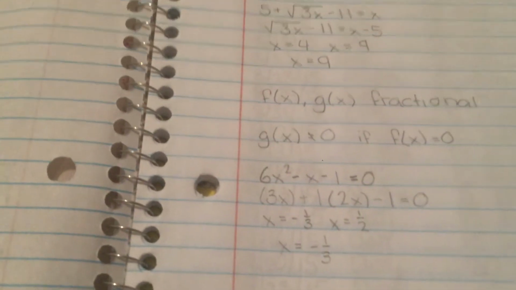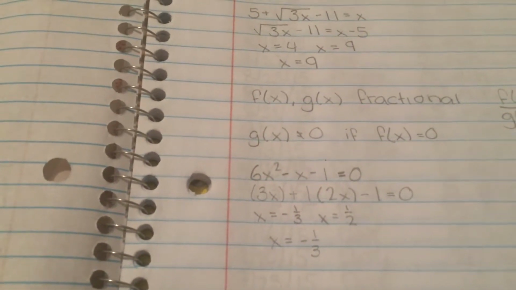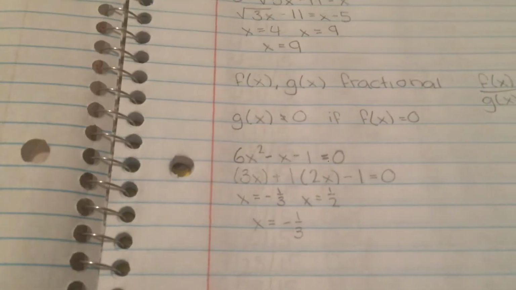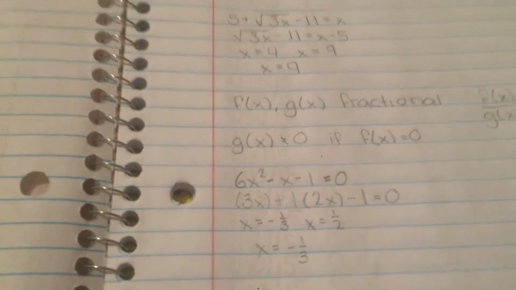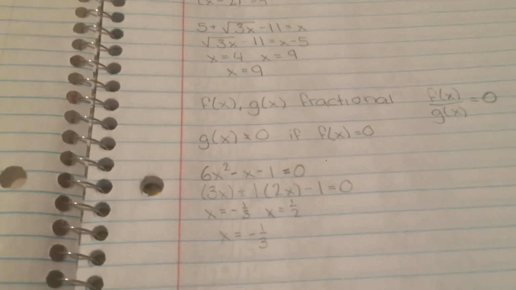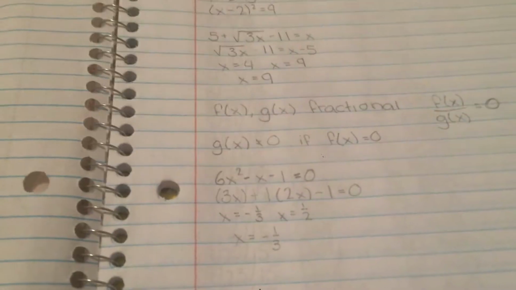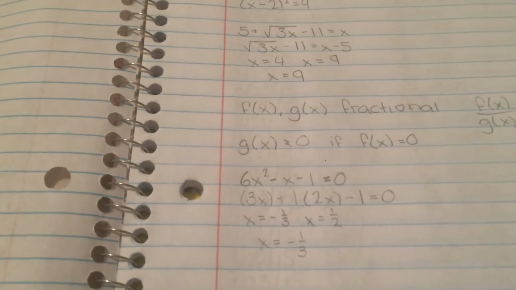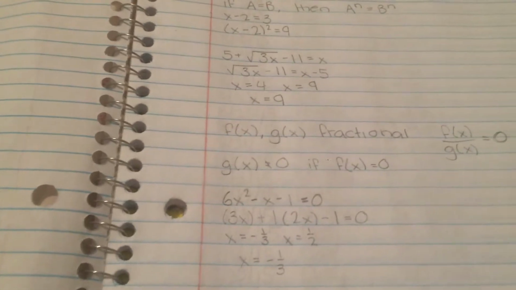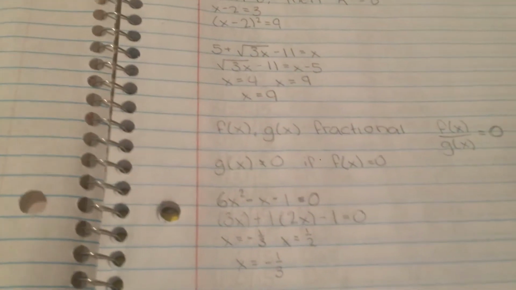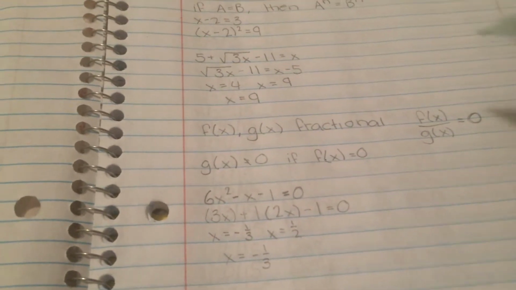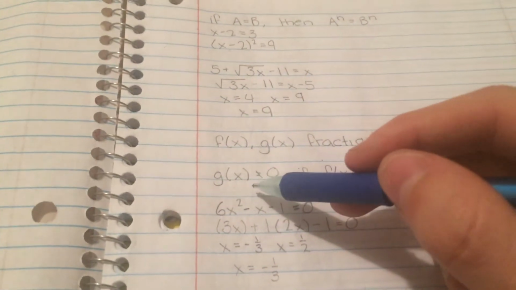Finally, we have fractional equations. If f of x and g of x are algebraic, then the quotient of f of x over g of x is called fractional, which means the denominator, g of x, cannot be 0. To solve fractional equations, we use the principle f of x over g of x equals 0. The values must be that f of x equals 0 and g of x does not.